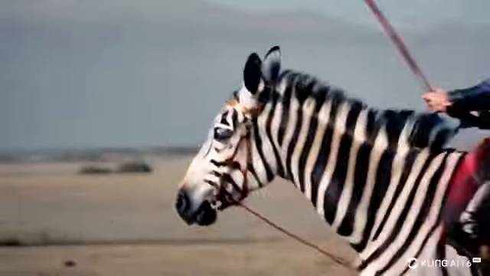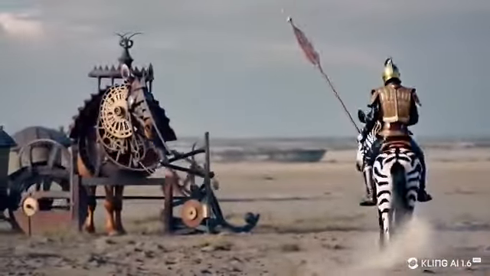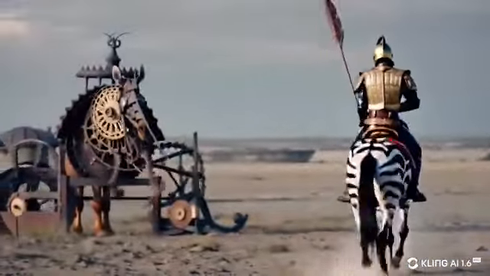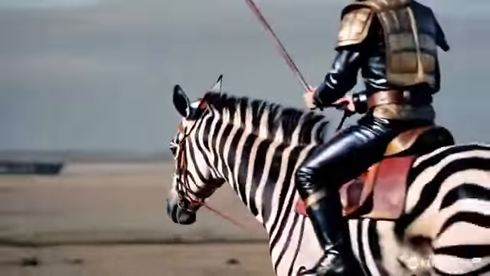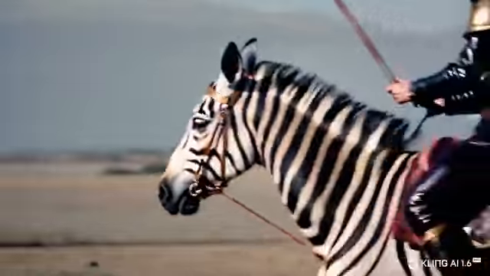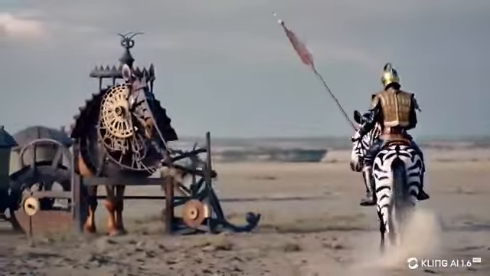Alright, here's what we get, and actually the prompt adherence is really good, I must say. This is indeed a knight wearing a golden helmet. He is riding a zebra, he does have a lance, and he is charging towards something. Now, the prompt does say a clockwork octopus. This doesn't really look like a clockwork octopus.